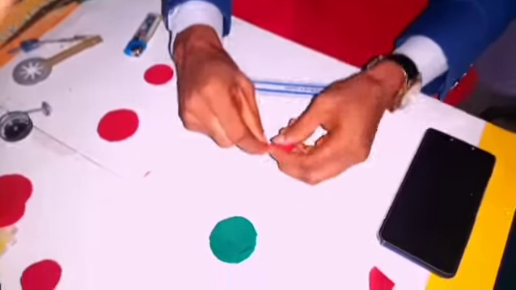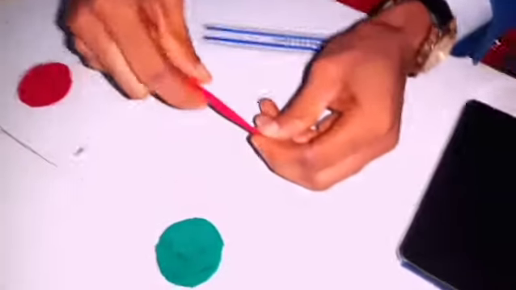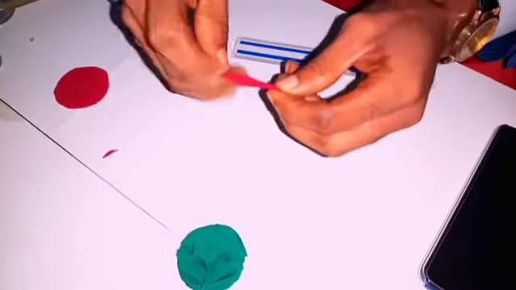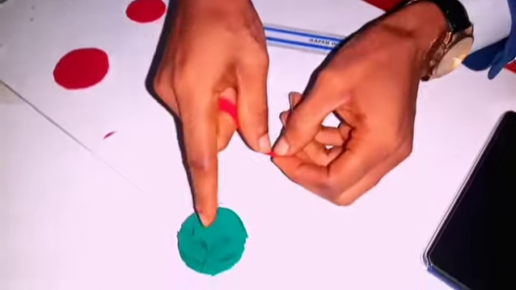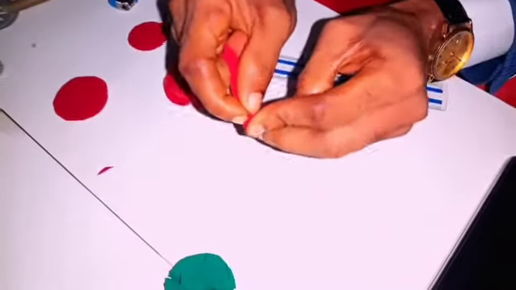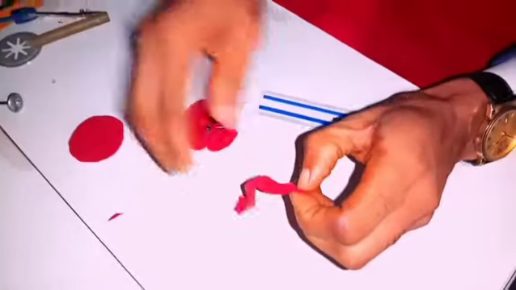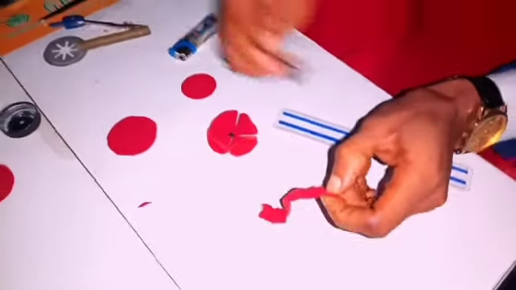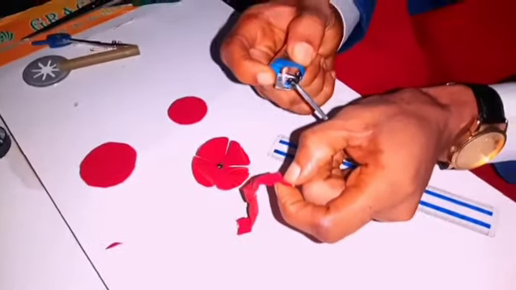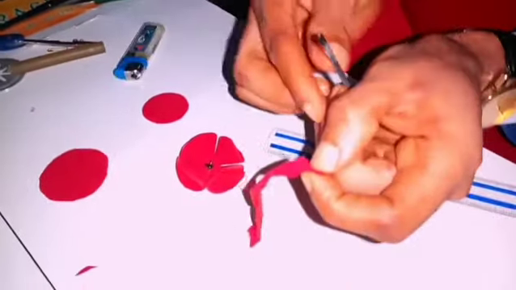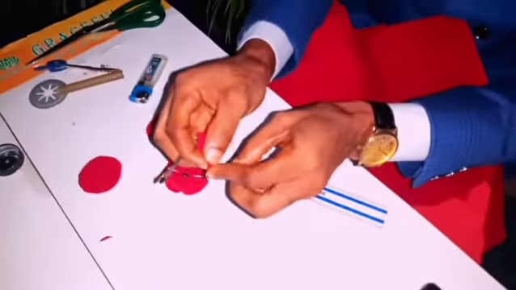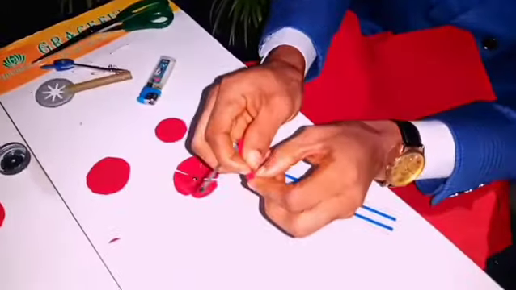I fold it. You see that folded. And to get this one, you roll it. Then from here you add gum to it. Continue the folding.